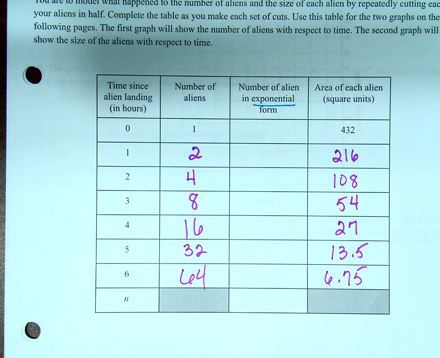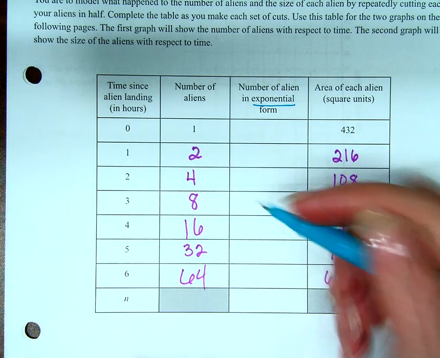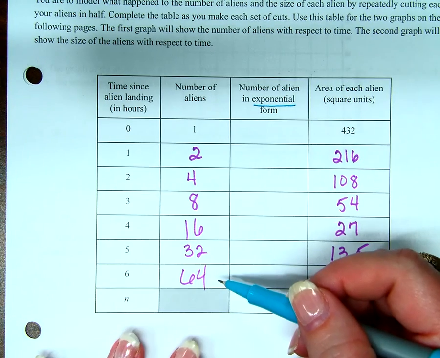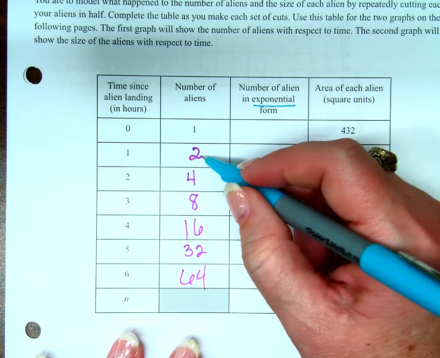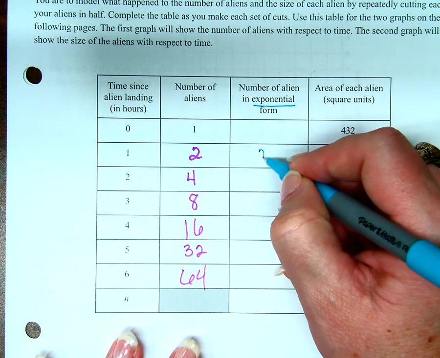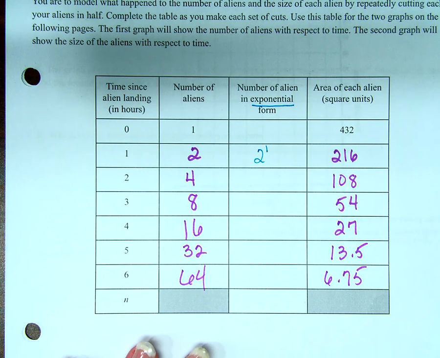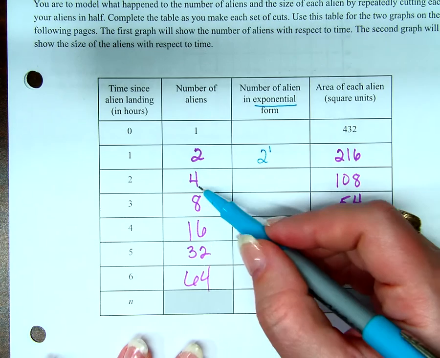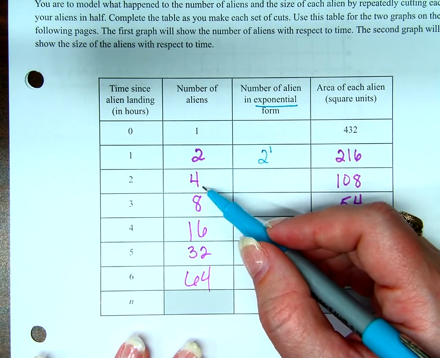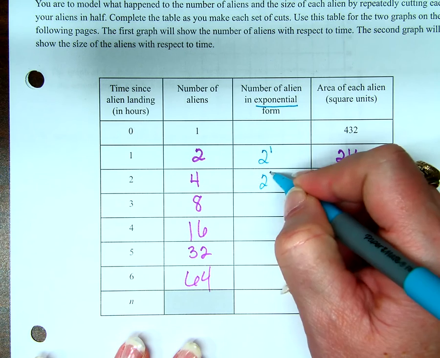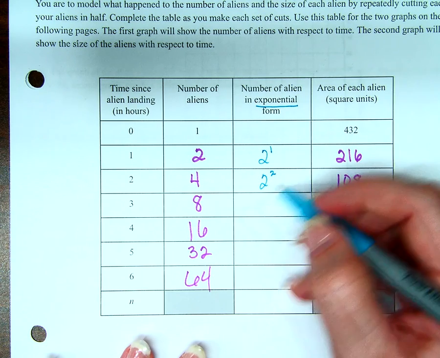Because it's doubling, right? The number of aliens is doubling every time, right? So this one to me is the easiest one to see. Is it the easiest one to see for you? 2 to the first power is 2. What about this? How would I write this as 2 to something? 2 to the second. And what about this one? 2 to the third.